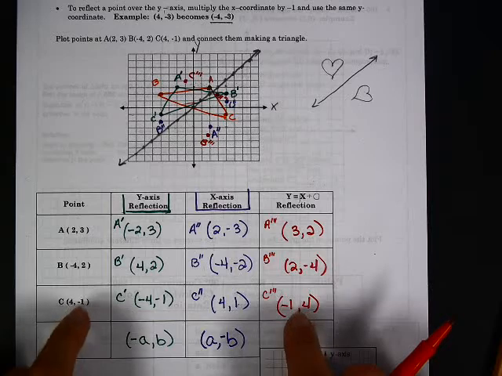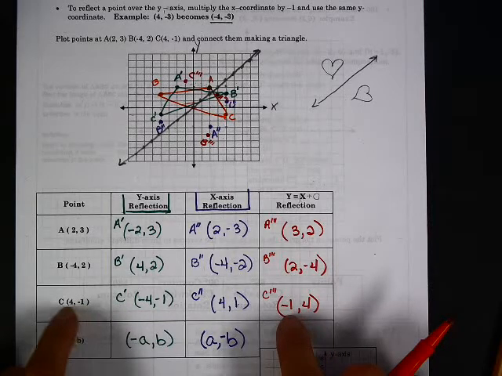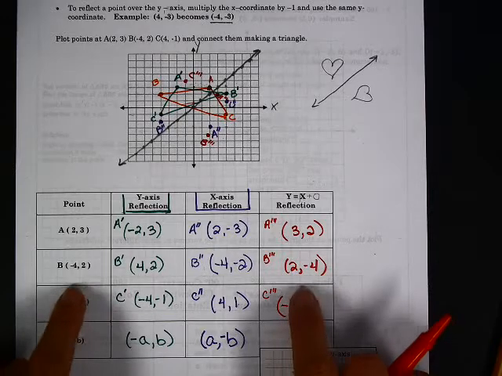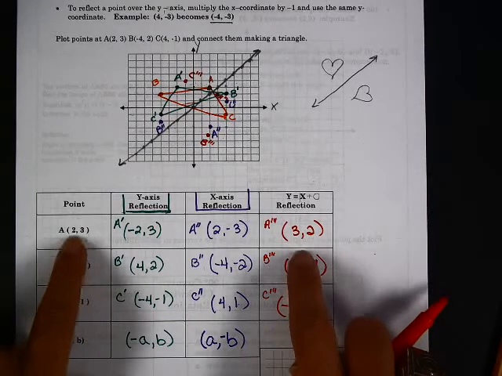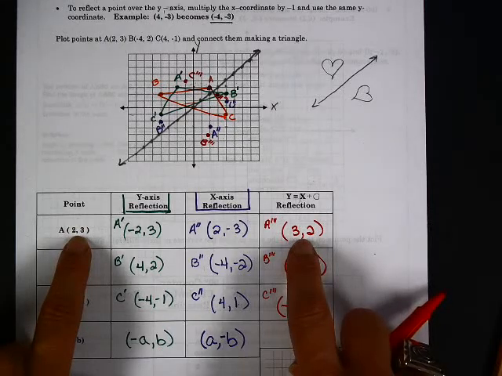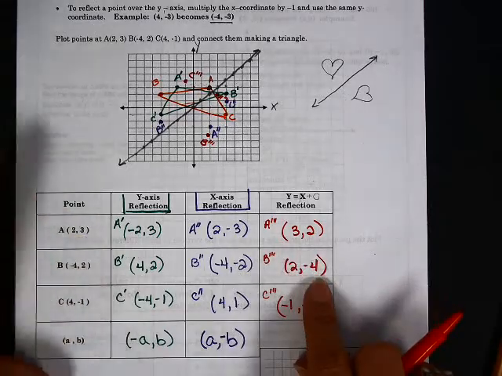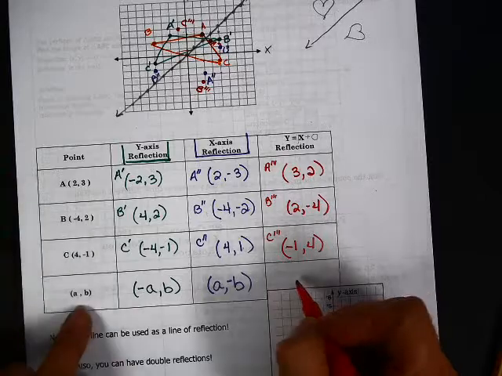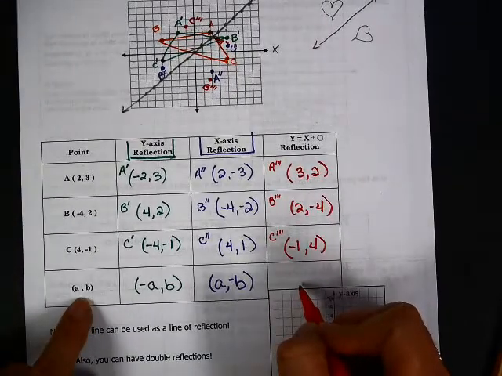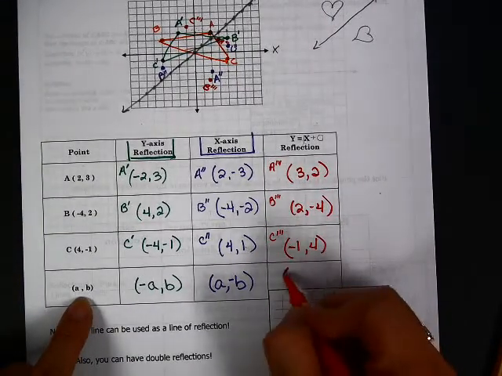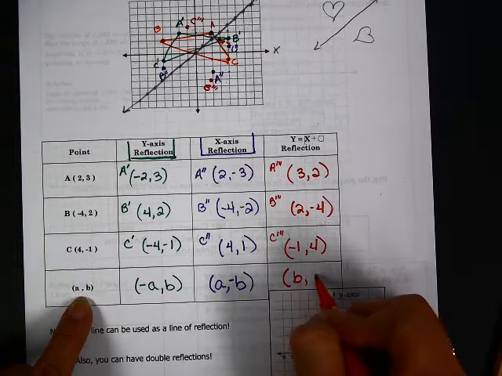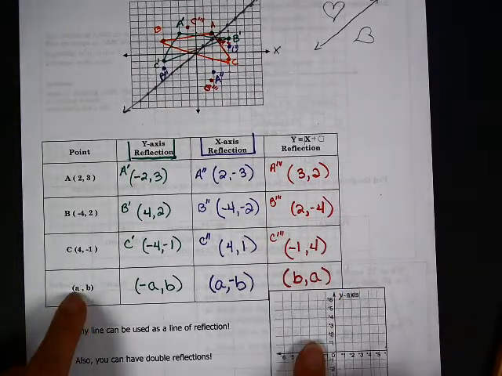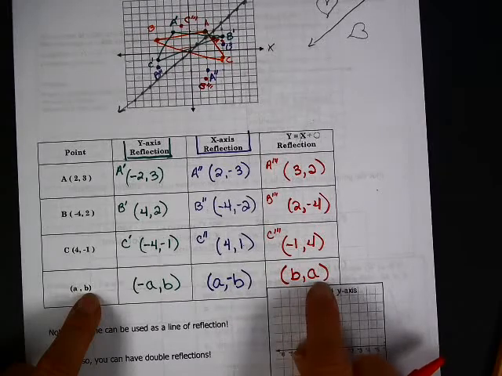Do you notice that what changed was we just flipped the x and y coordinates? We didn't change the signs or anything. We kept the same numbers. We just flipped the coordinates so that the x was the y and the y was the x. And that is the trick to reflecting across the line y equals x. So here, for our format, if we reflect across y equals x, we're going to flip it just like so. Instead of AB, it's going to be BA.